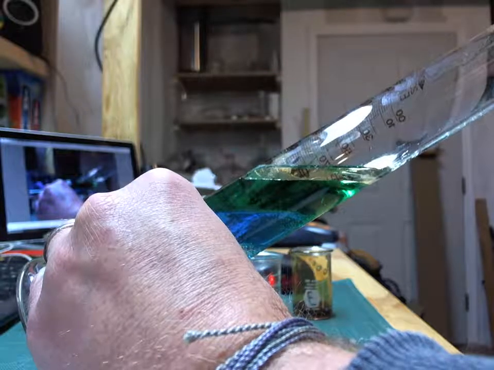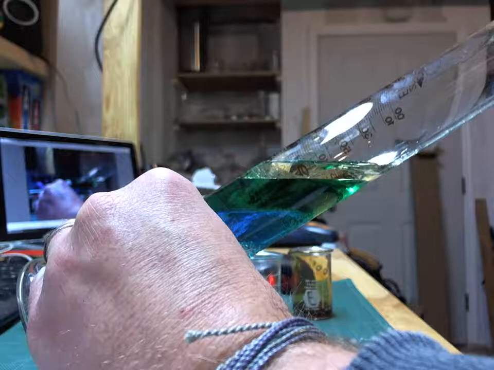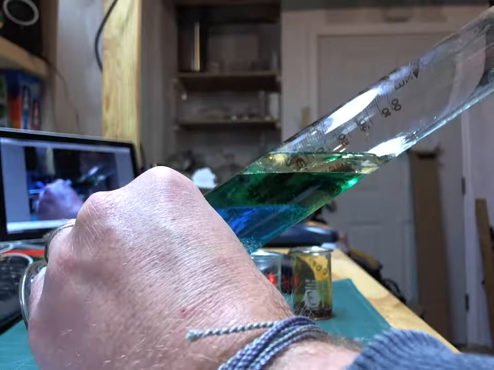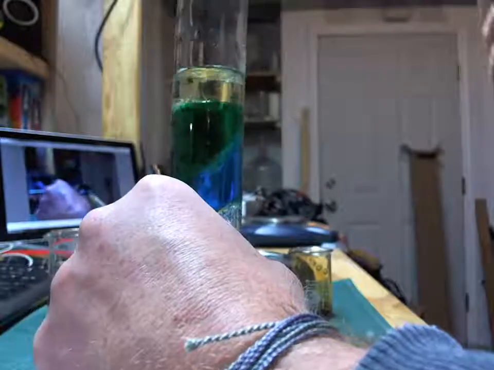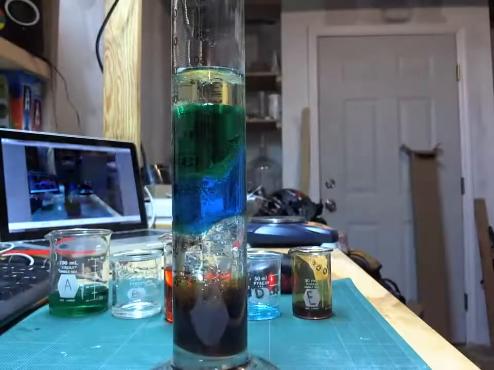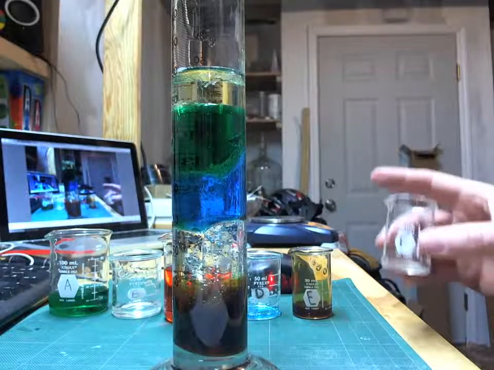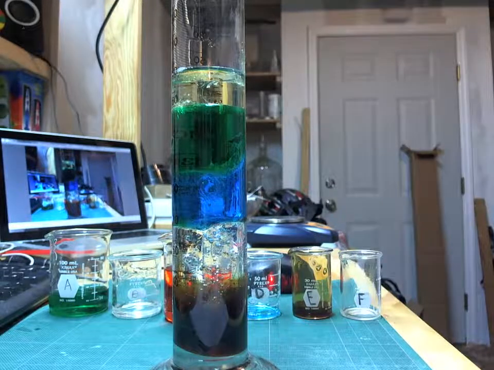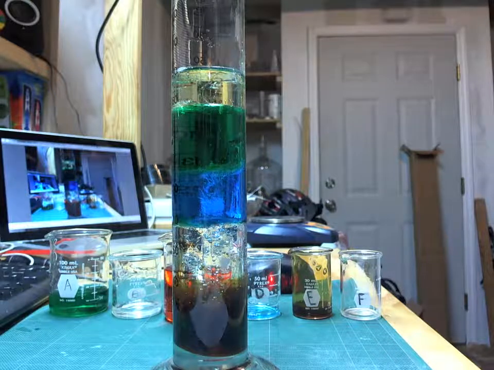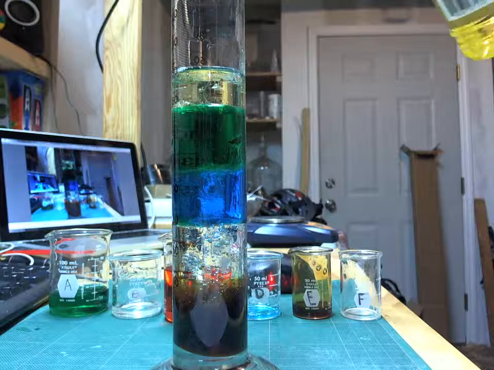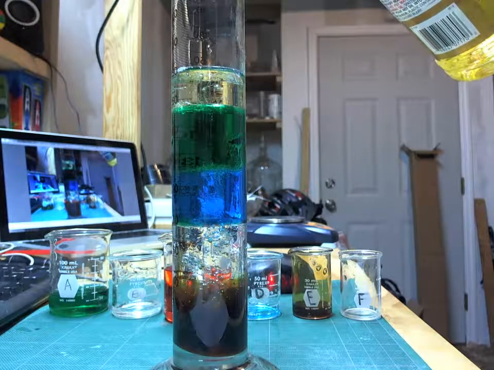So this is liquid F. We should be able to get liquid F to sit on top. Woohoo! Liquid F sitting on top. Though it looks like I need a little more of liquid F for it to work here. See if I can't pour it in very, very slowly.